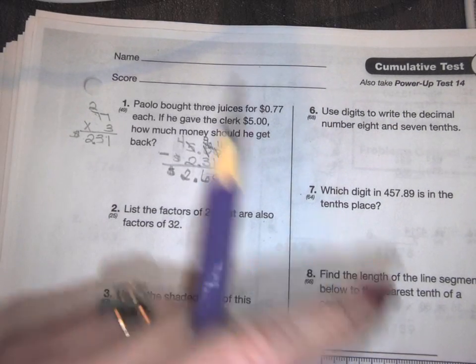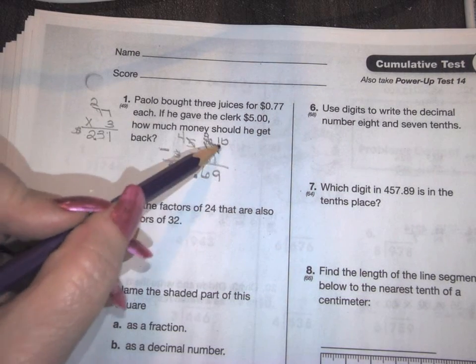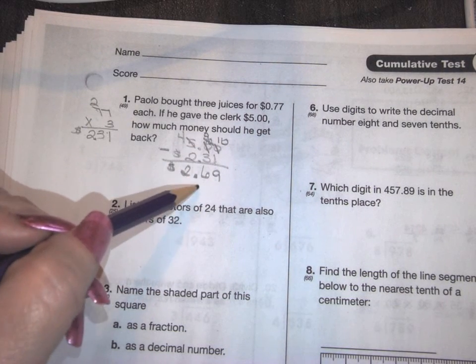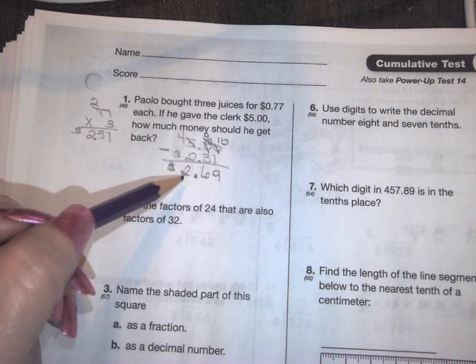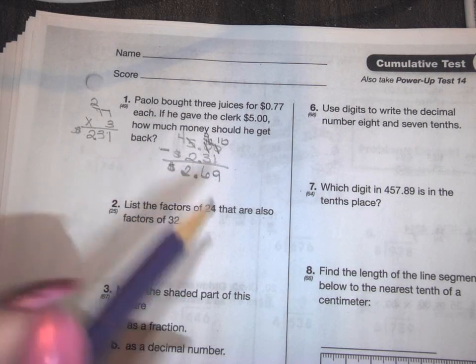Okay, and you can double check your work. 9 and 1 is 10, carry your 1. 6 and 3 and 1 is 10, carry your 1. 2 and 2 is 4, plus 1 more is 5.